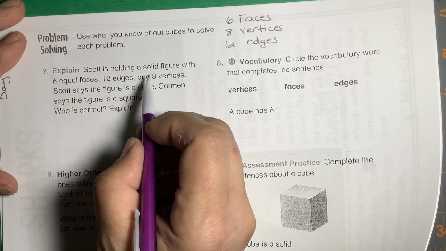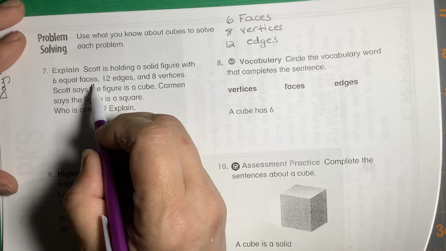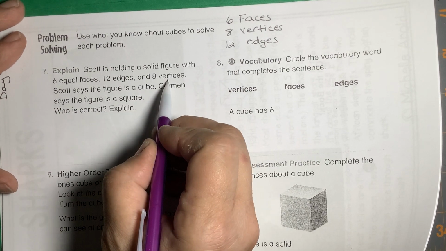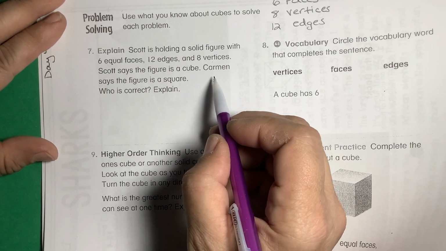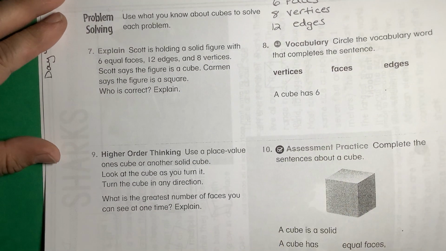Okay, Scott is holding a solid figure with 6 equal faces, 12 edges, and 8 vertices. Scott says the figure is a cube. Carmen says the figure is a square. Who is correct?